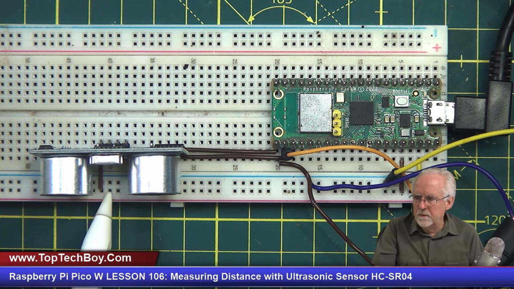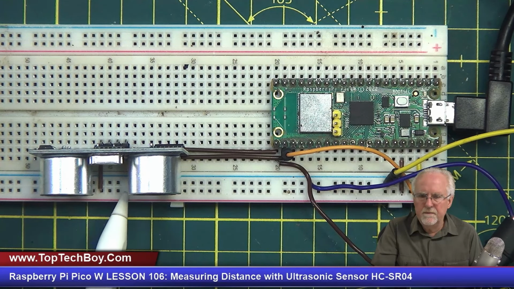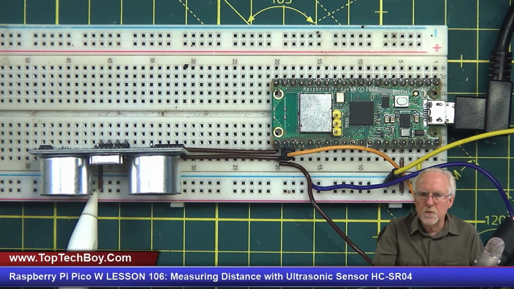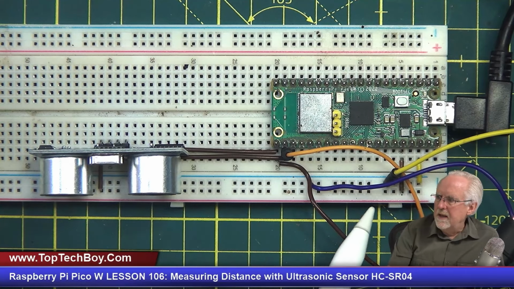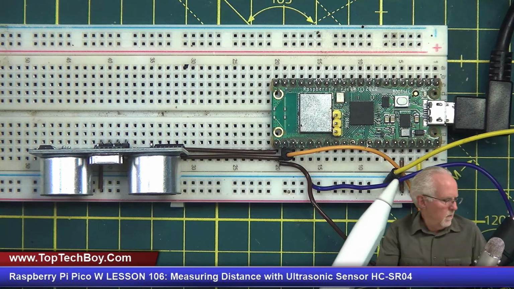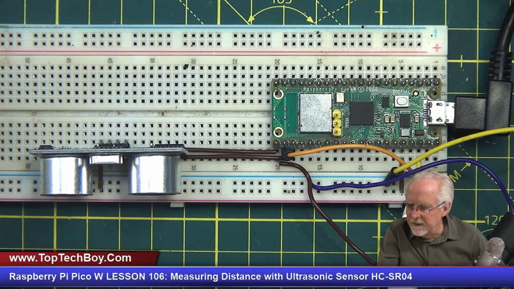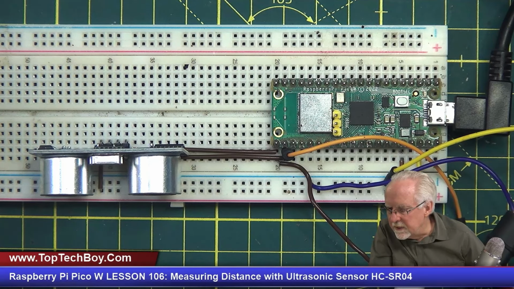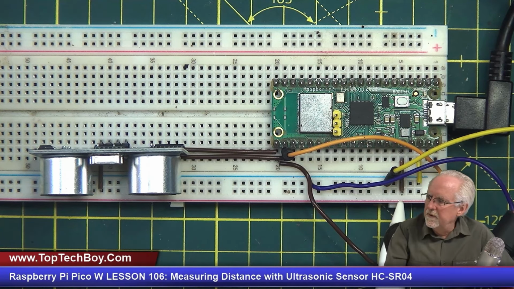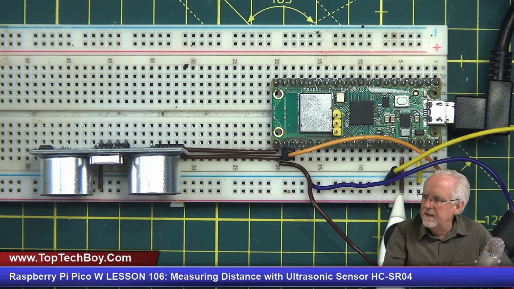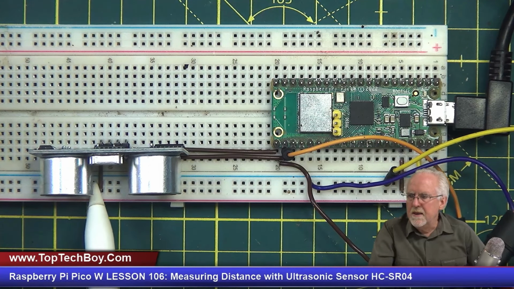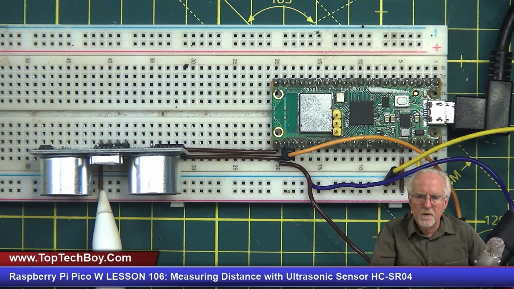There are 1, 2, 3, 4 pins going left to right. The leftmost pin goes to 3.3 volts. How do we get to 3.3 volts? We come down to the power rail, and then come over to physical pin 36. It's the fifth one over: this is pin 40, 39, 38, 37, and then 36. So physical pin 36 is creating the power rail, and physical pin 38 is creating the ground rail. Then the leftmost pin of the sensor goes down to the power rail, 3.3 volts.